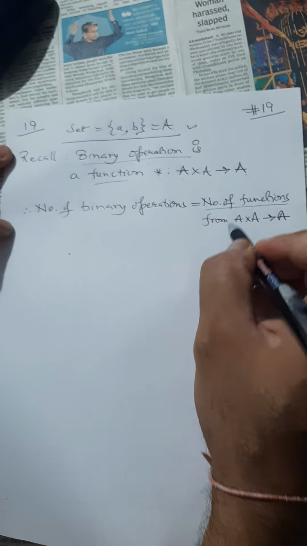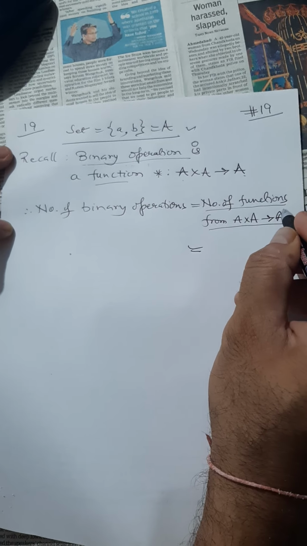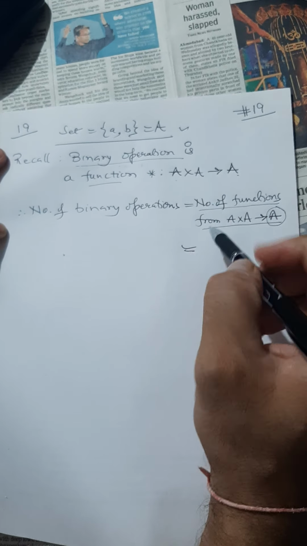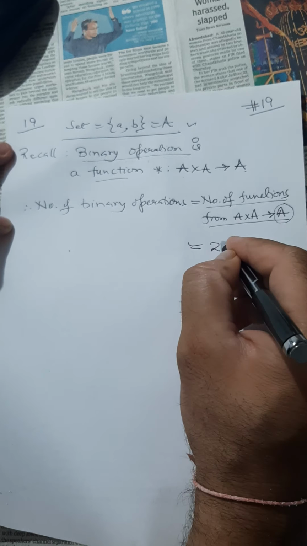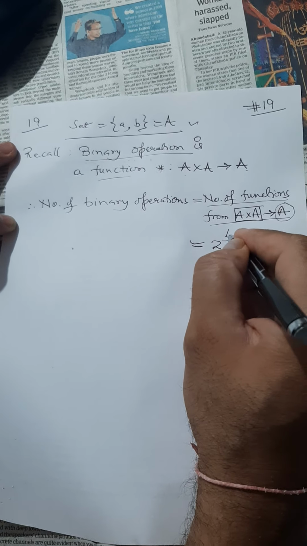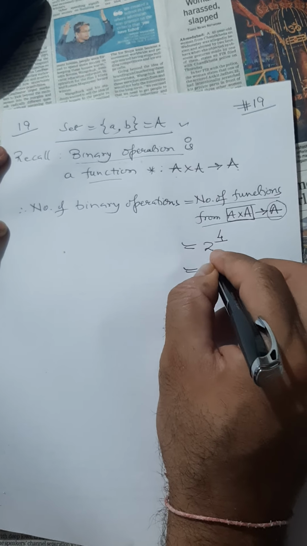Now if you remember from permutation, number of functions is given by number of elements in A, which is 2, raised to number of elements in A cross A, which is 4 here. So you have here 2 raised to 4, which is 16.